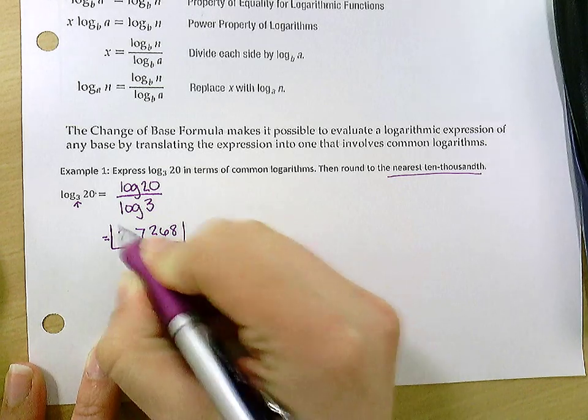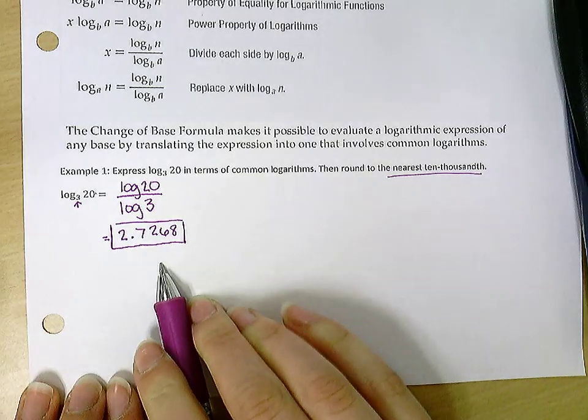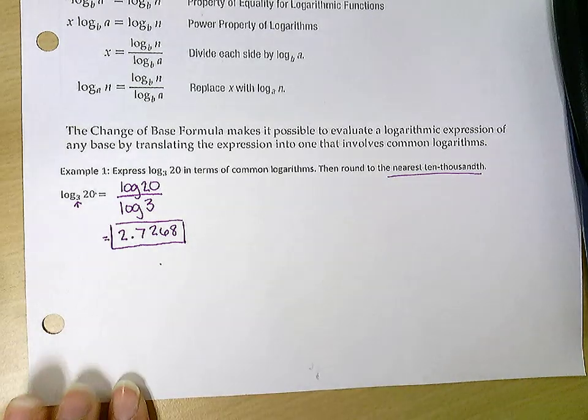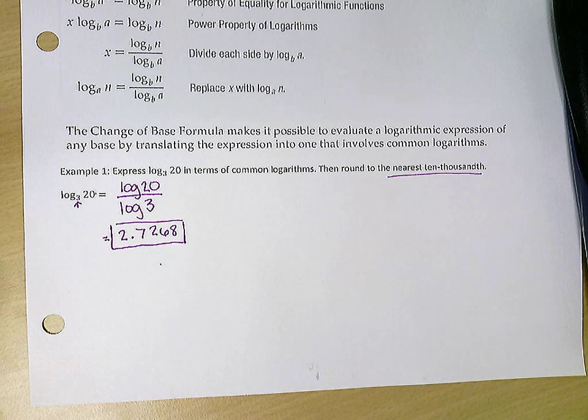So this answer right here is log base 3 of 20. I had to change it into common logarithms in order to enter it into my calculator. If I were to take a graphing calculator and type in log base 3 of 20, I would get 2.7268. Does that make sense?